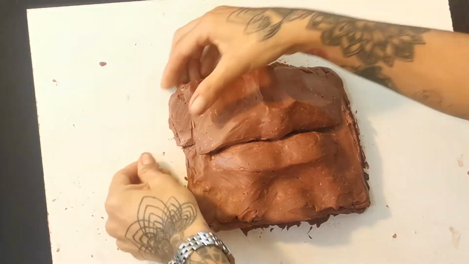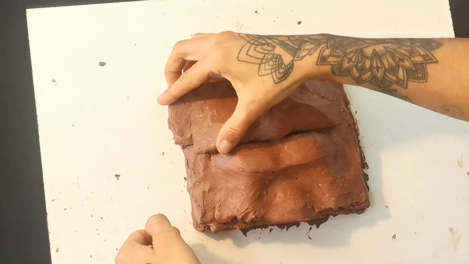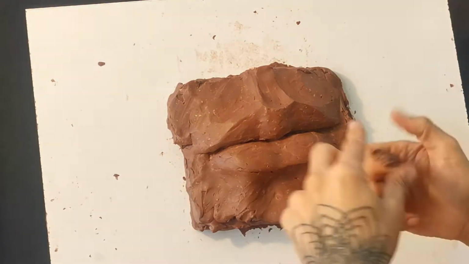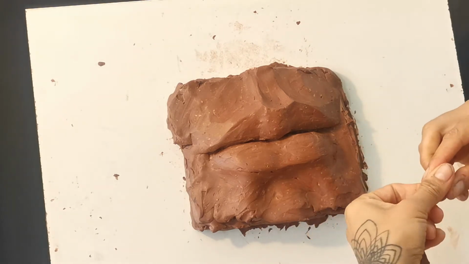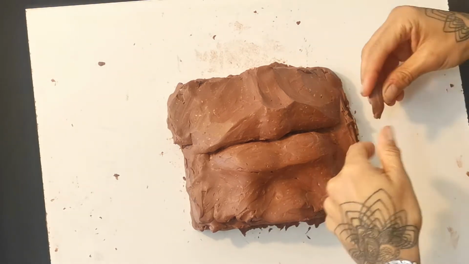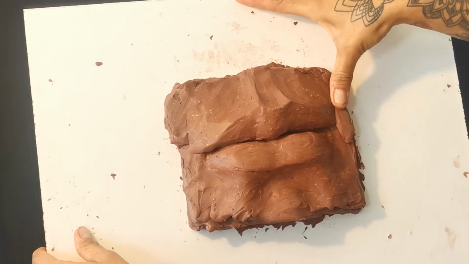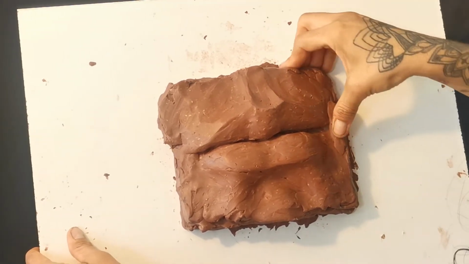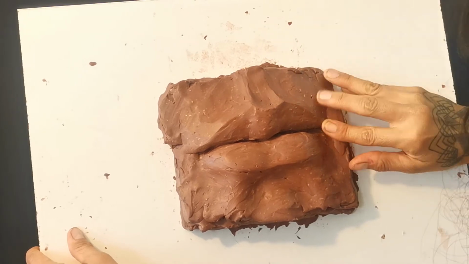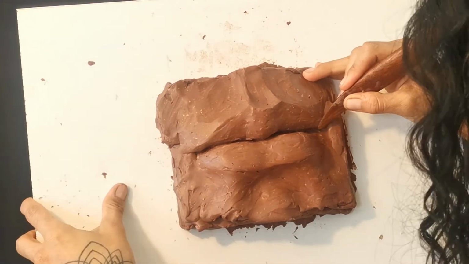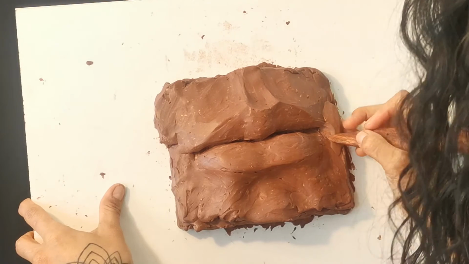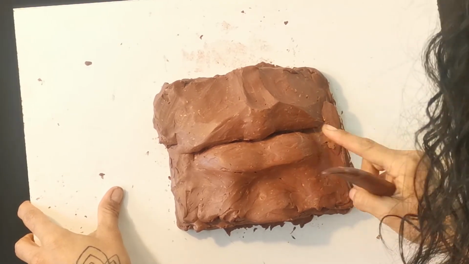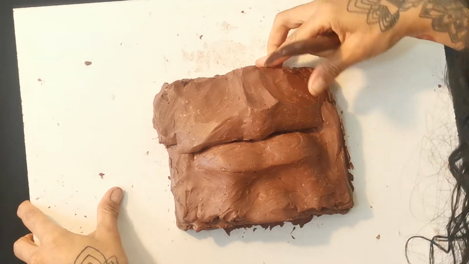And if we want to go a little bit more into detail, this is part of the orbicularis muscle that comes around the mouth. I want to help us with any joints here within the lip.